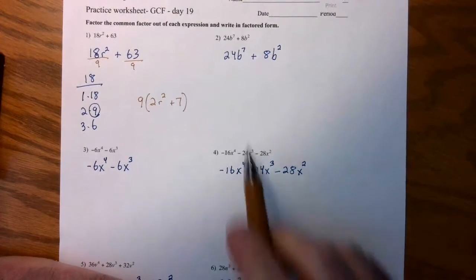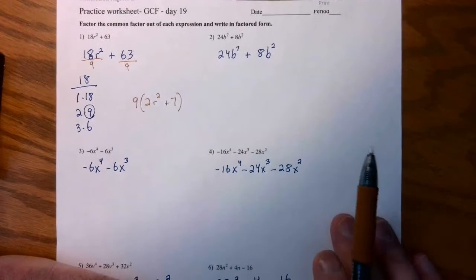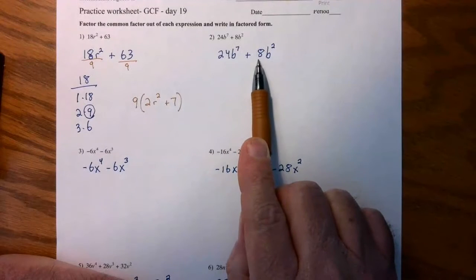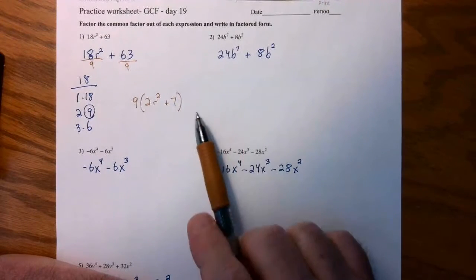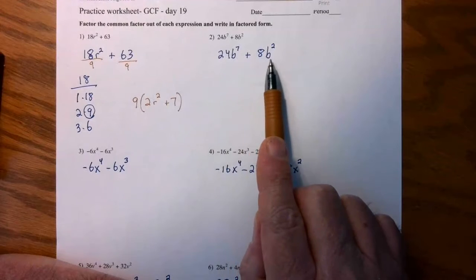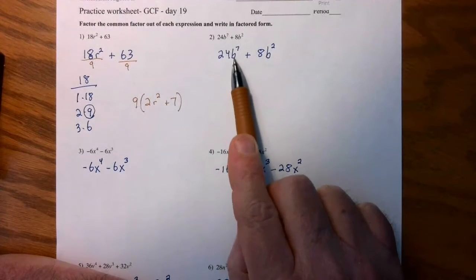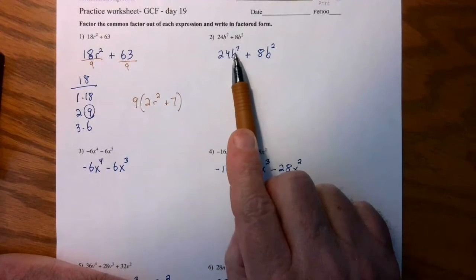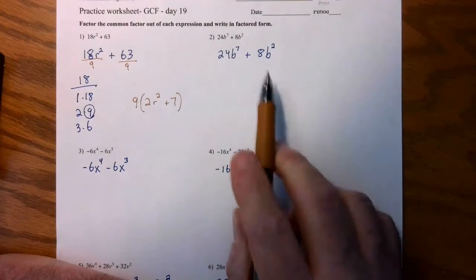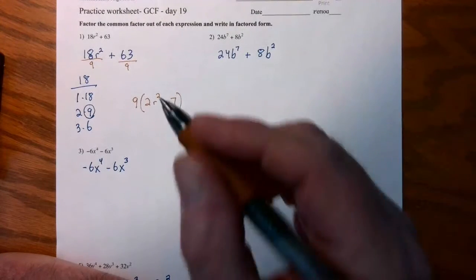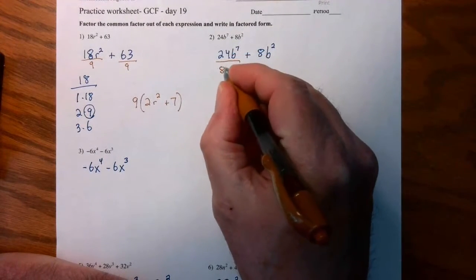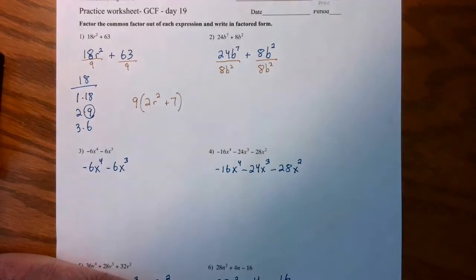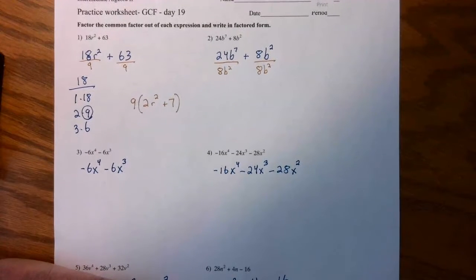Now look at the two numbers, 24 and 8. First just ask yourself, is 8 a factor of 24? Yeah, 8. We're done. We can take an 8 out of both of these. Now how many b's? There's 2 b's here and 7 of them here. Again, the 2 is smaller than 7, so I can take 2 out of each one. I can take 8b squared out of each one. All right?